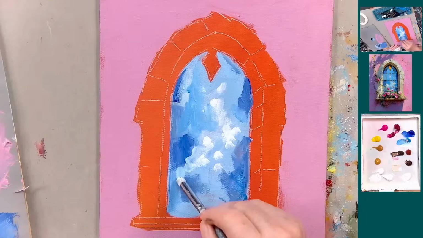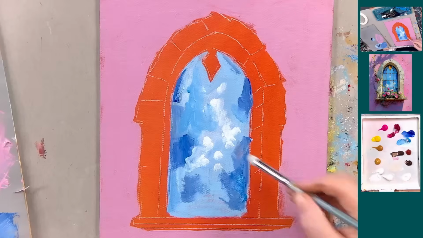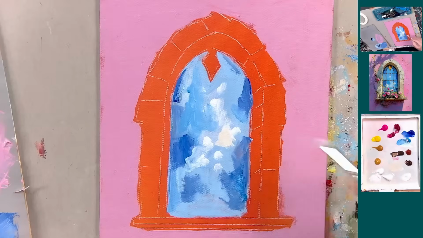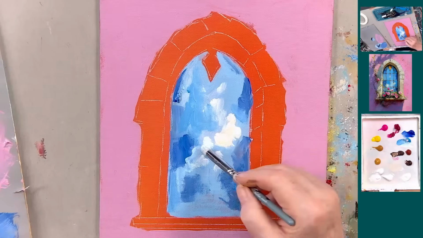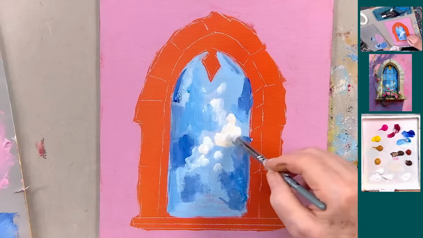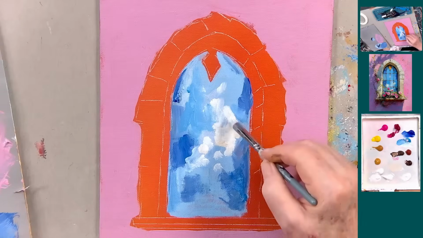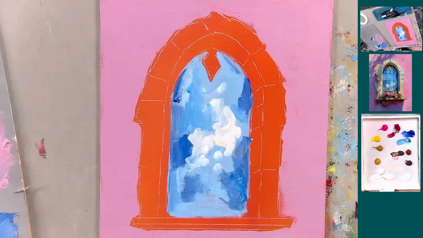So there we go. Let's take a little buff titanium too, because sometimes clouds have a bit of a color in them with some white. There we go. It's a little bit too buff. Let's do a little bit of white with that, because I want this just to suggest this cloud here, okay?